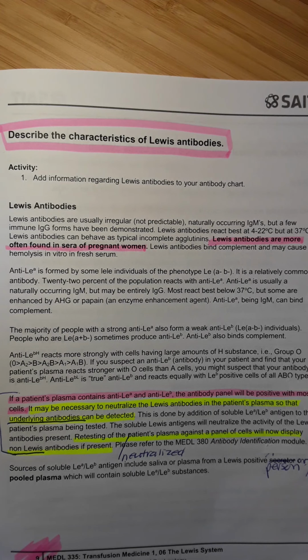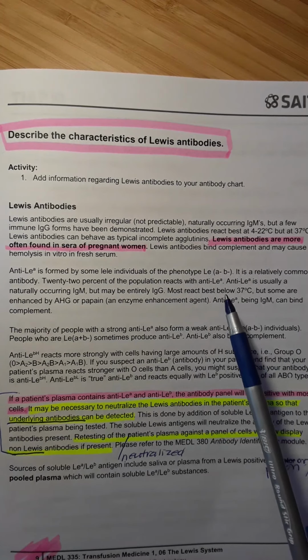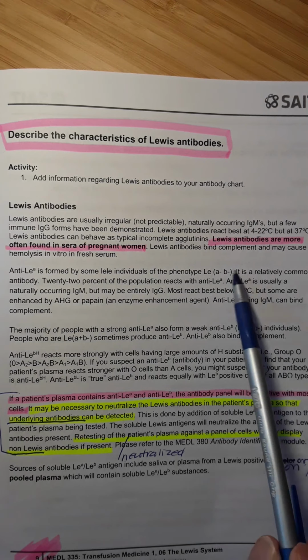So when you get to page 9 in the Lewis module, there's an objective here about the characteristics of Lewis antibodies. Of course, every time we study a different blood group, we have a section on the antibodies and their characteristics. So it's a really important section. But I'm just going to focus on a couple of things on page 9 of the Lewis module.